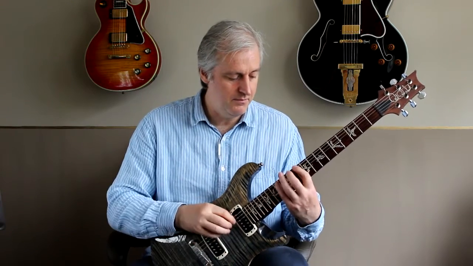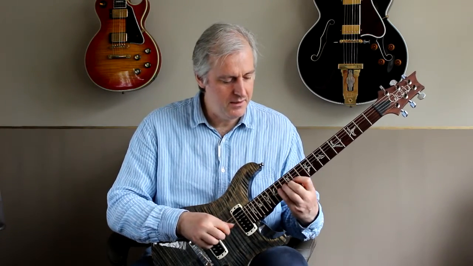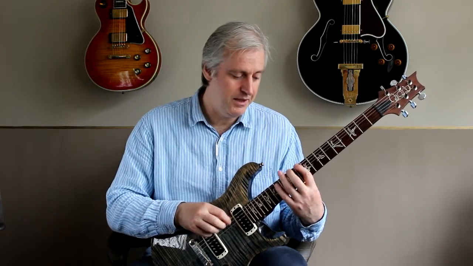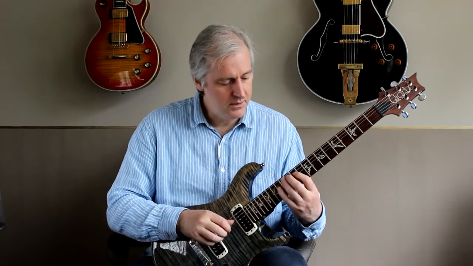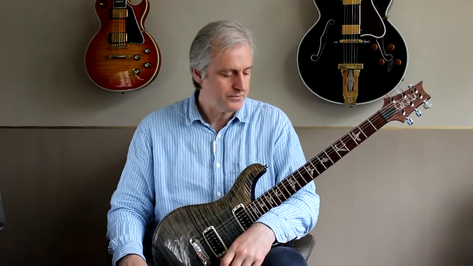So, for example, if you are working on scalar type passages, if you have a look at what's going on here, what I'm doing here is basically playing 3 notes on a string and then moving. So it stands to reason, if I can get better at this 3 notes a move kind of pattern, then I'm going to get better at playing scales and scalar runs.